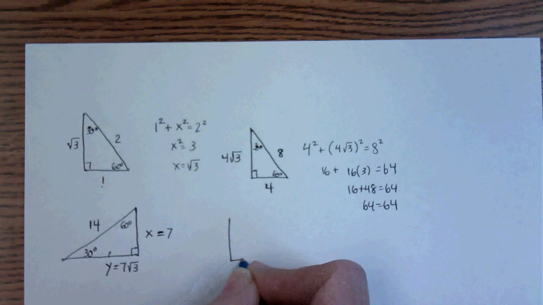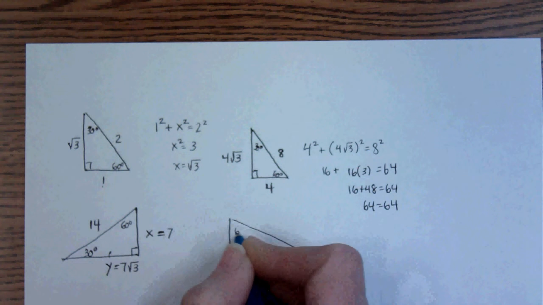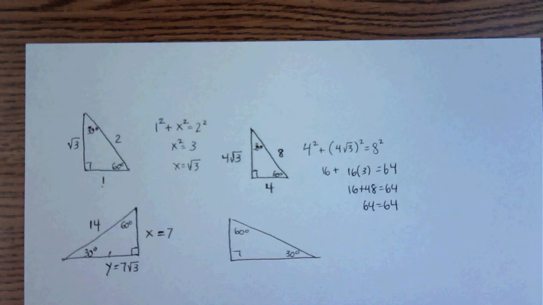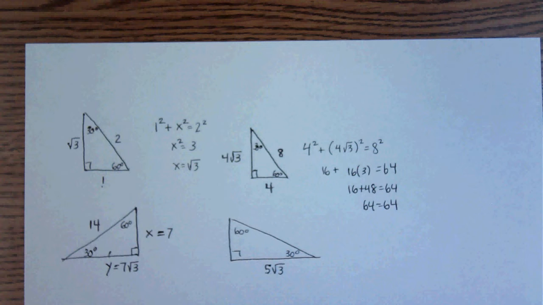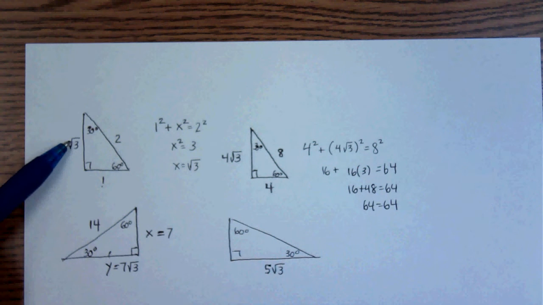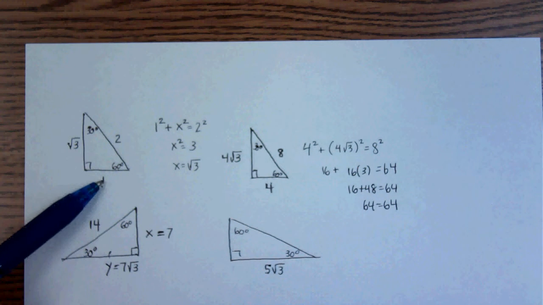We can put a 60 degree angle up top here, 60 degrees, 90 degrees, 30 degrees. And again, as long as we know any one side, we can do our work. So in this example, I think I'll tell you that across from the 60 degree angle is 5 times the square root of 3, which might seem a little bit weird, but if I go back to the original, whatever number is across from the 60 degree angle is always the square root of 3 times as much as the side that's across from the 30 degree angle.